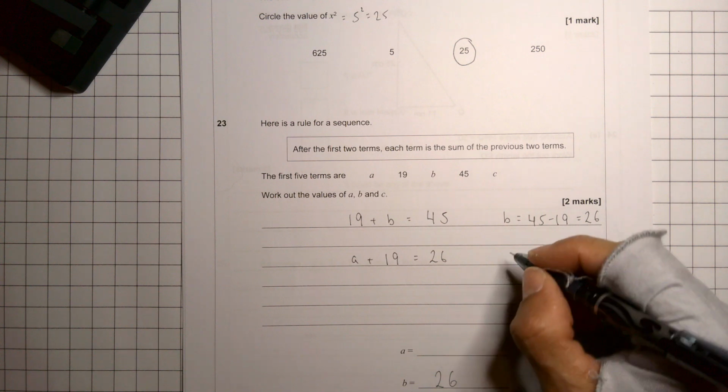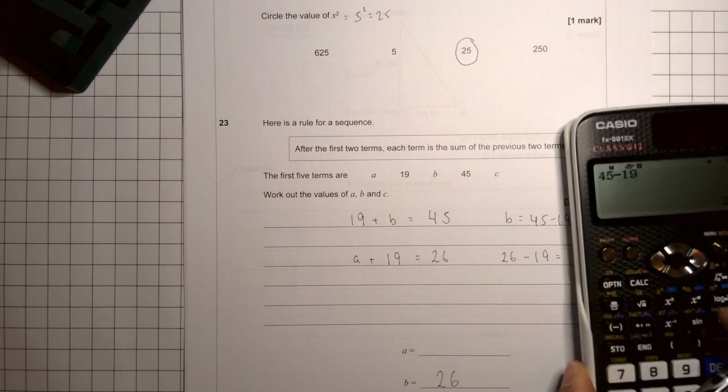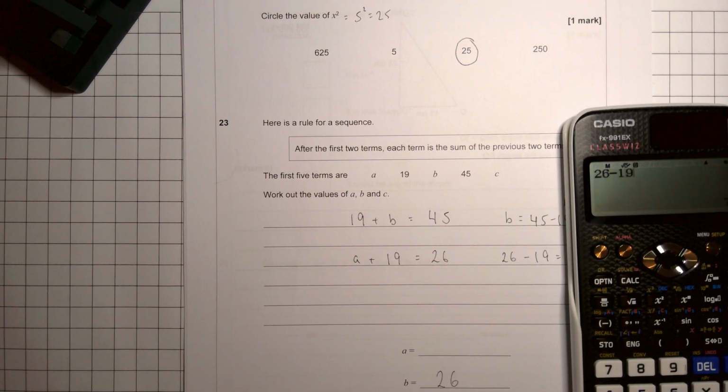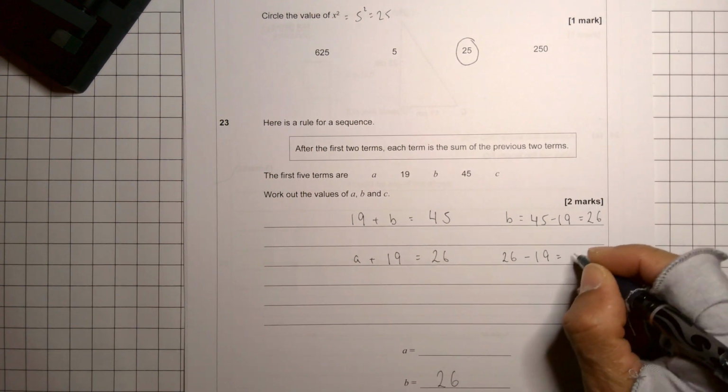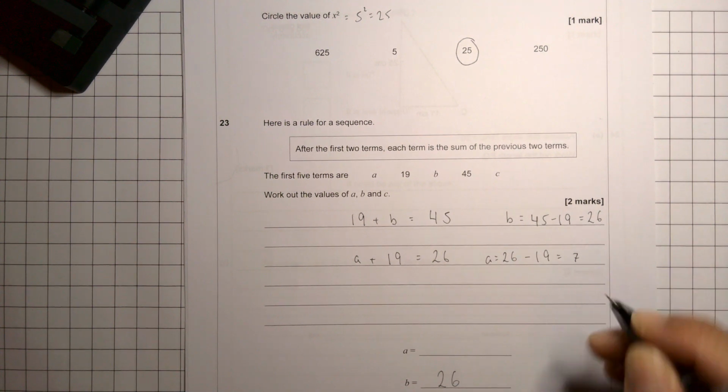So we can work backwards. So 26 take away 19. 26 take away 19 comes out to 7. So a is 7. I should have had here a equals 7. Okay.